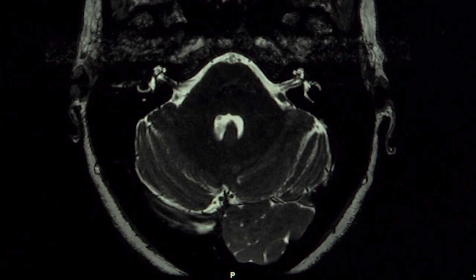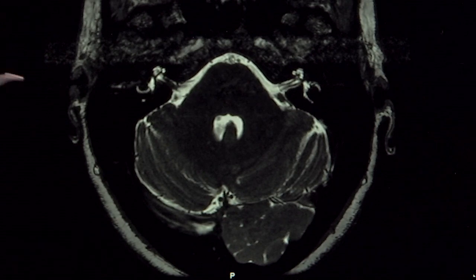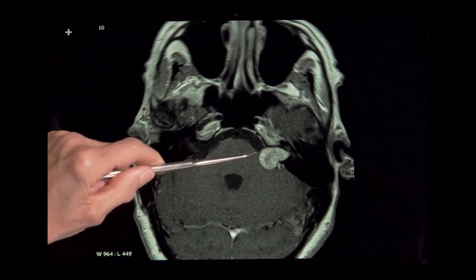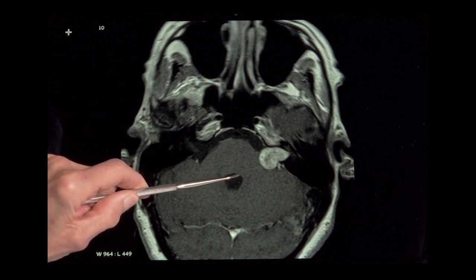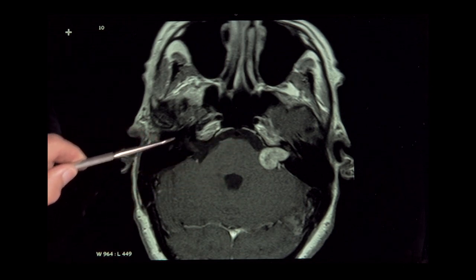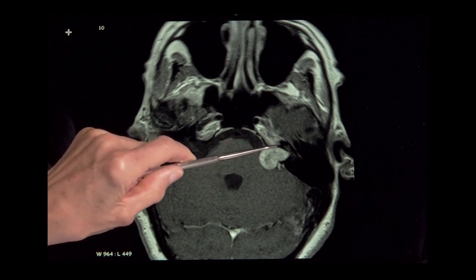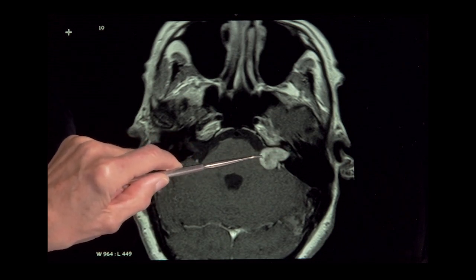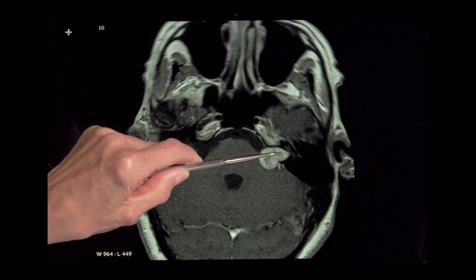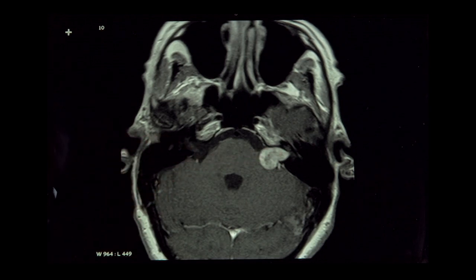Now the next axial section I'm going to show you is with a tumor in the cerebellopontine angle. Again, we have the same relationship. We have the pons, the fourth ventricle. This is different. The CSF is not bright in this one. And you can see the tumor right here in the cerebellopontine angle. This is the angle, and it's actually invading into that internal auditory meatus.